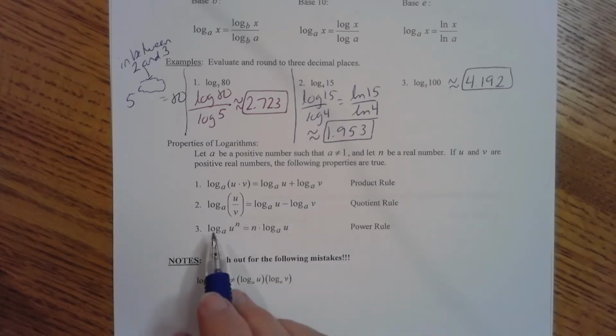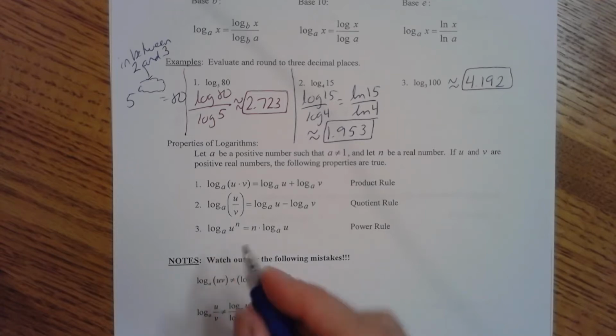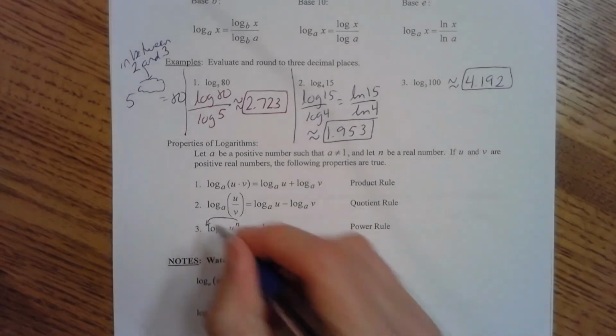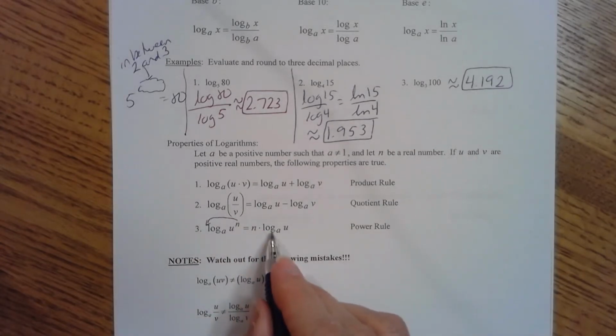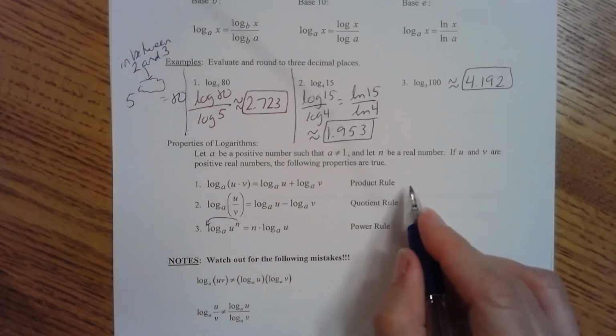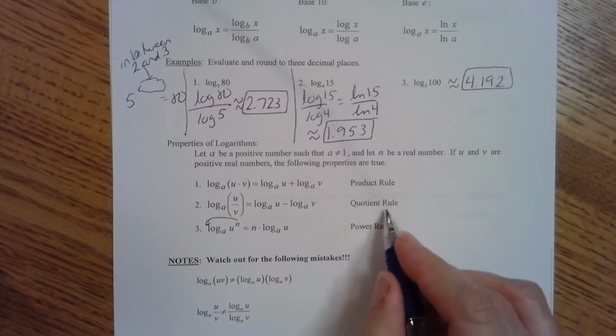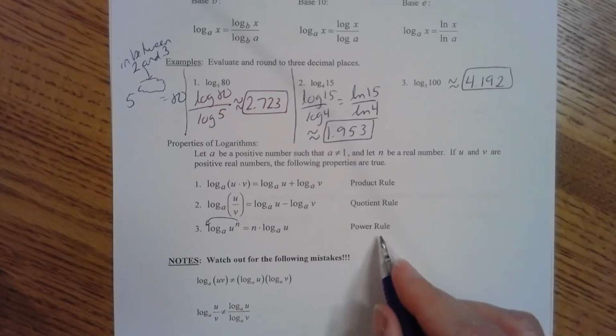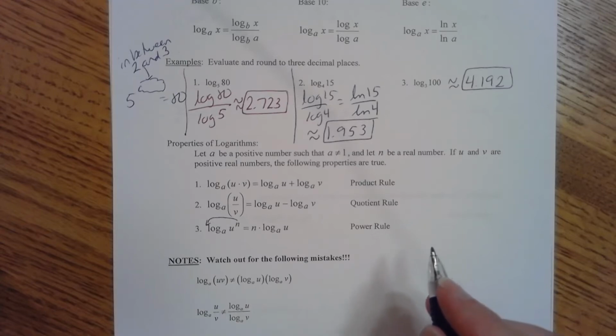And our third one is when we raise a power to a power. When we raise to a power, we multiply. So this is kind of the only different one, where your power comes down in front and makes it into multiplication. So with the product rule, we add our powers. With the quotient rule, we subtract our powers. And with the power rule, we multiply power times power.